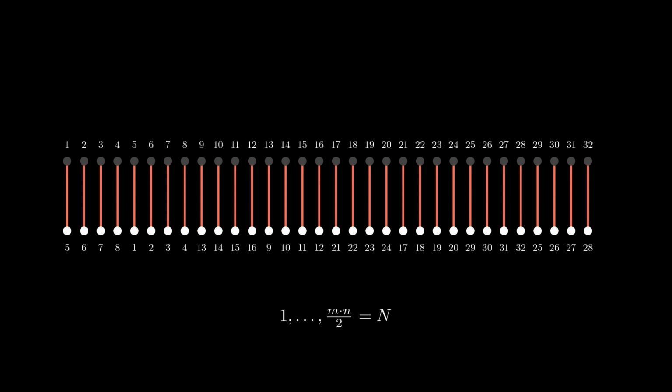From this, we have now gathered some more insight into our problem. For example, if m and n are both odd, the m times n vertices of the corresponding grid graph can't be divided up into two equal-sized groups of black and white. So in this case, it is in fact impossible to find a perfect matching.